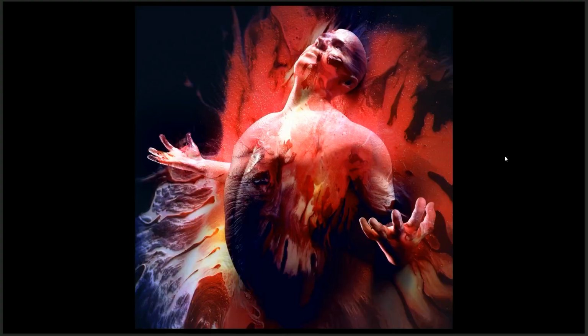But for some reason, all of my artwork tends to be a little dark, I guess. So the idea of this is that there's this form, this human that's sort of emerging or escaping from this liquid, from this thing that's holding it back.